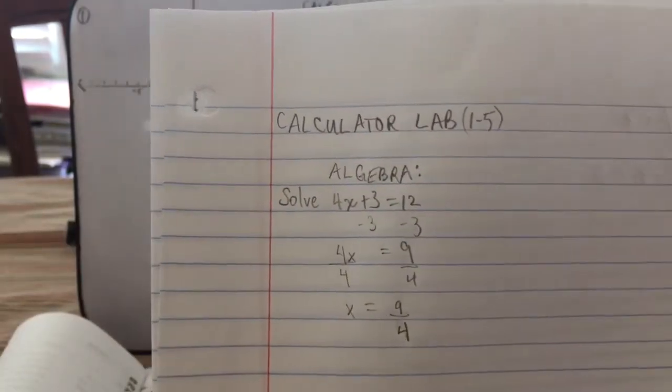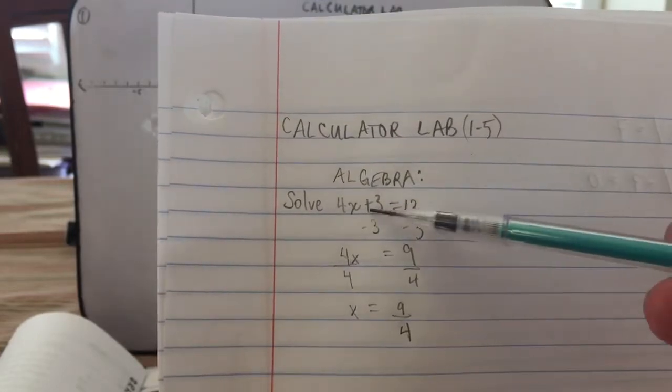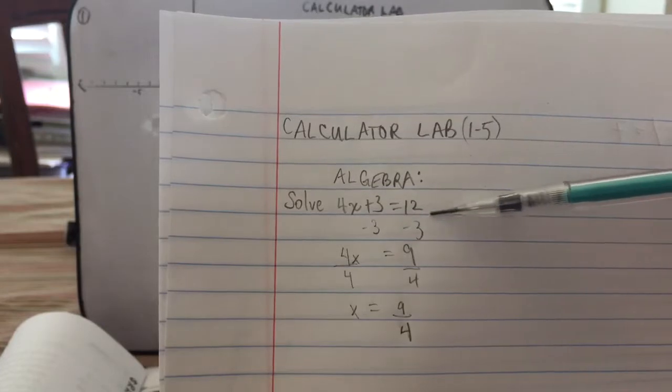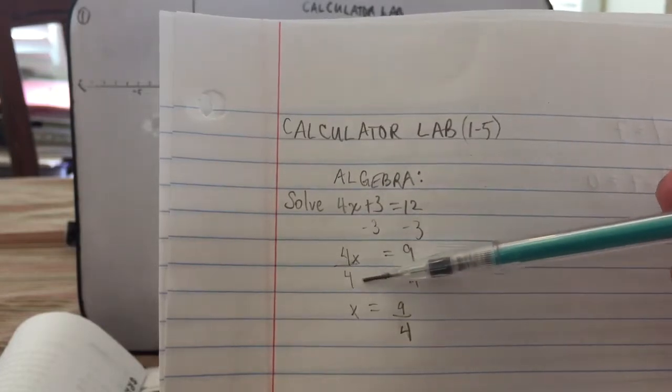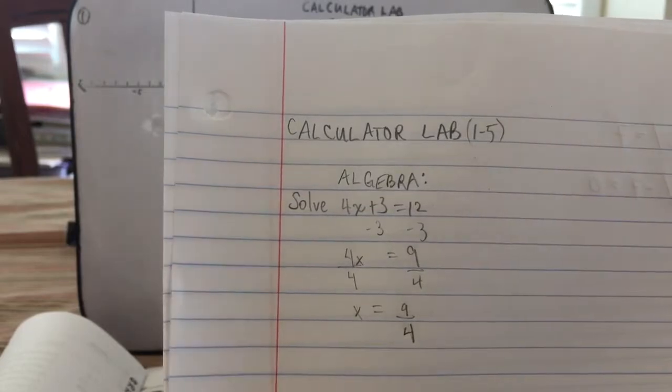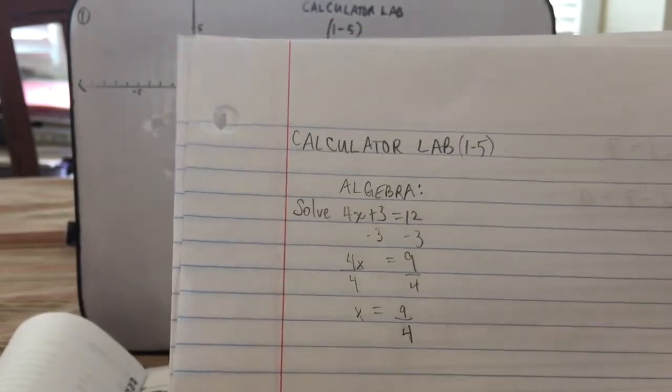Most of us are familiar, I'm sure, with how to do this algebraically. We want to isolate x. To do that, we're going to use additive inverse, and then we're going to use multiplicative inverse and isolate the x, and there's our answer. That would probably be the simplest way to go about it.